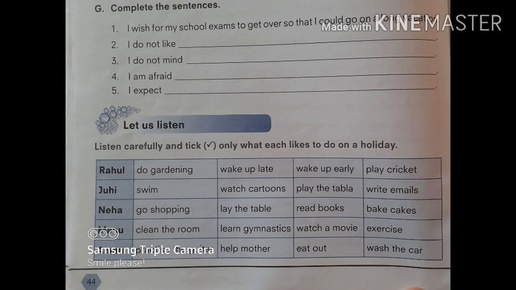So see here, I can write, "Juhi likes to watch cartoons on a holiday." "Neha likes to go shopping and read books on a holiday." "Manu likes to learn gymnastics on a holiday." "Aman practices the guitar on a holiday," or "Aman likes to eat out on a holiday."